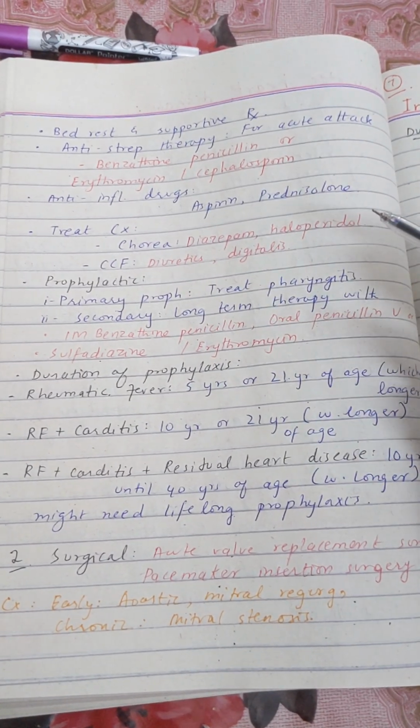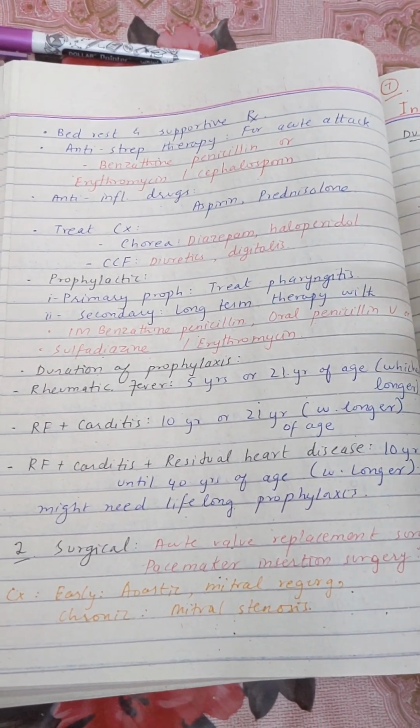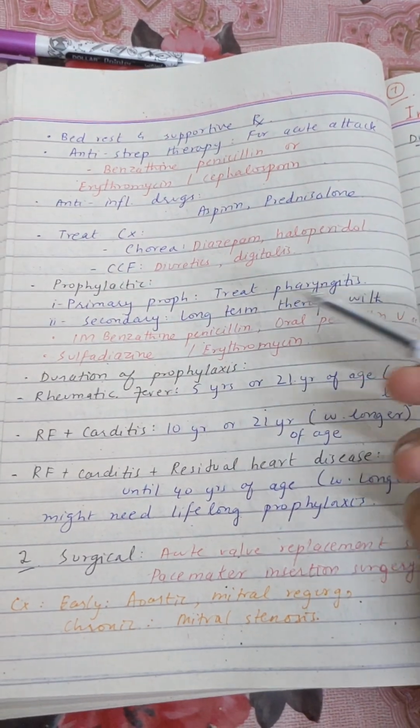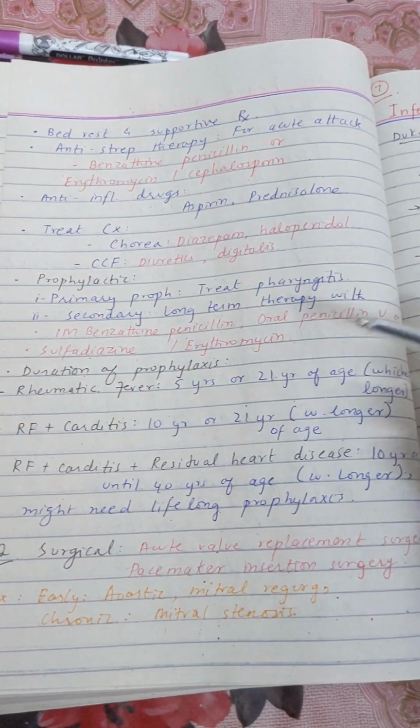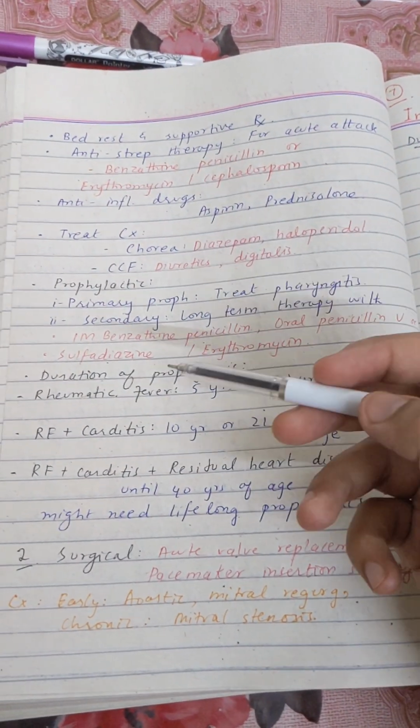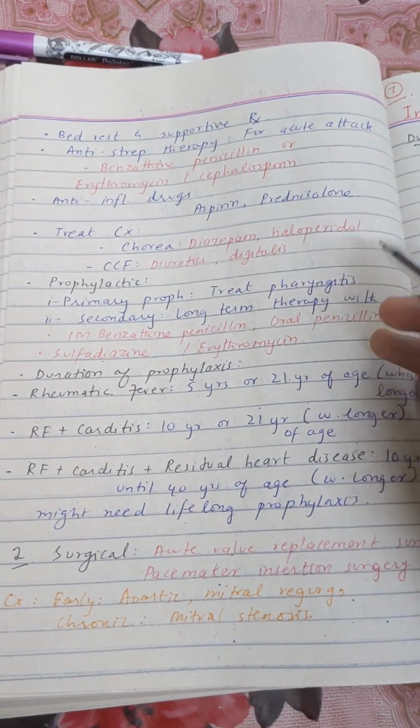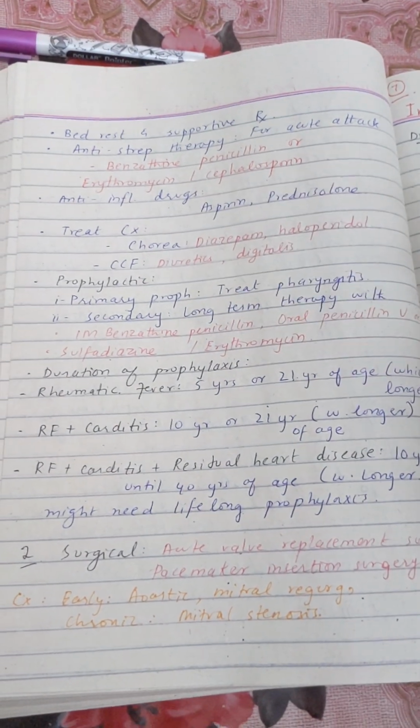So the long-term secondary prophylaxis also involves giving the child antibiotics, like we can give him IM benzathine penicillin, or we can give him oral penicillin V, or sulfadiazine, or erythromycin. So these are the drugs which we can use in long-term prophylactic therapy.